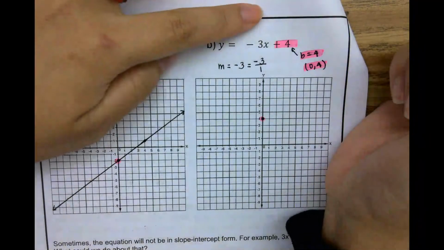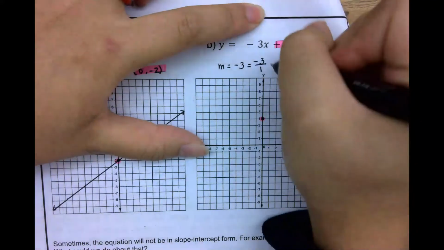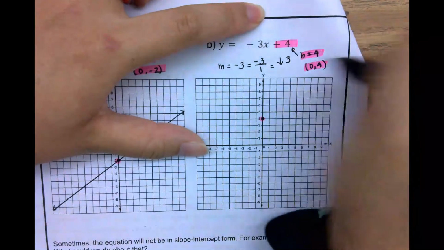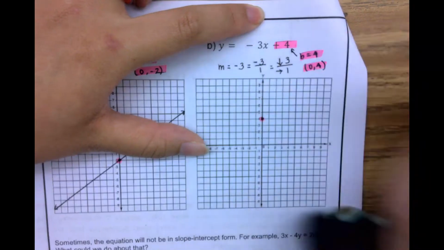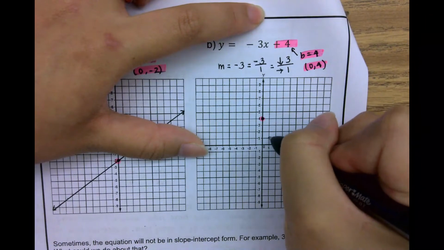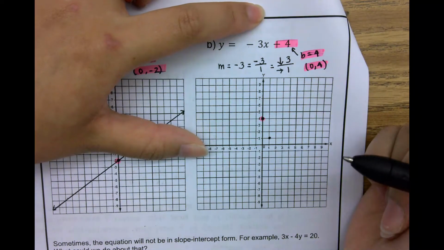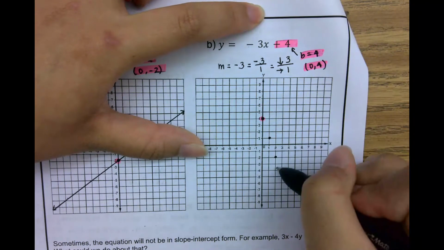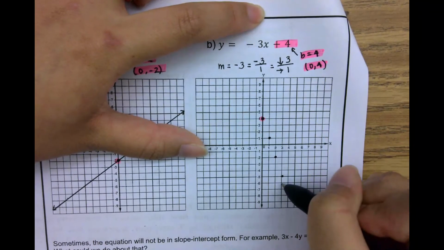Since this is negative, I'm going to go down 3 and then always to the right, so right 1. So down 3: 1, 2, 3, right 1. And then just to make it consistent, I can keep doing it. Down 3, right 1. Down 3, right 1. Down 3, right 1.